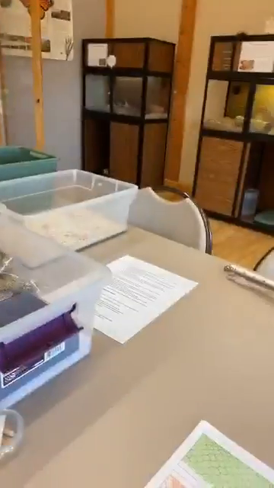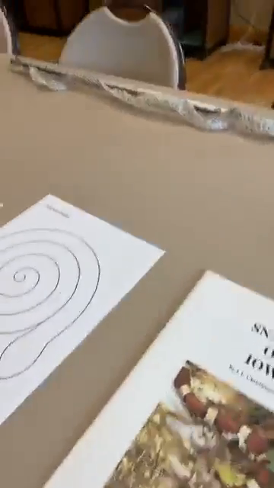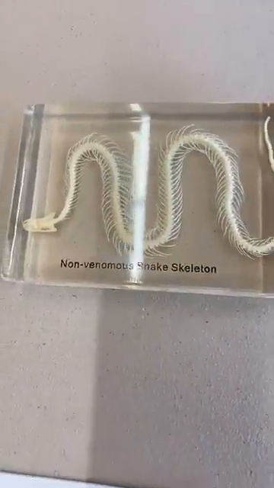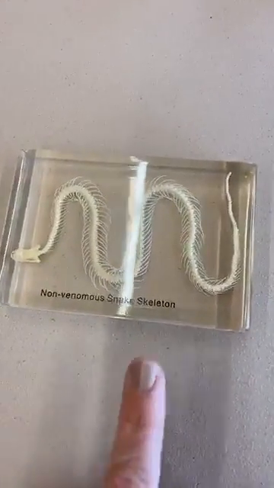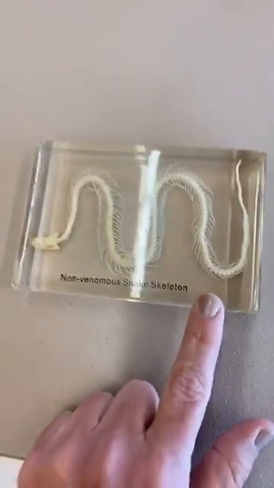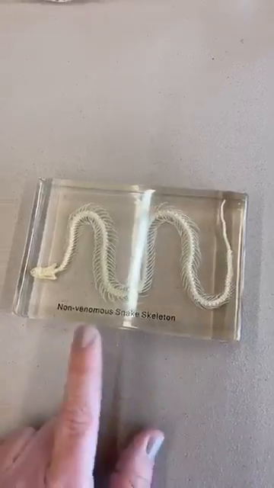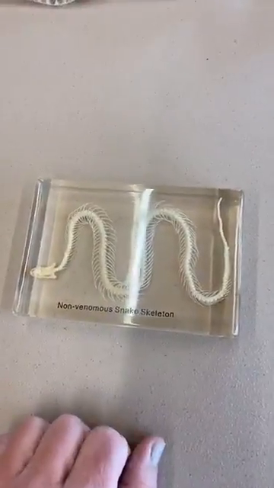But first, I wanted to give you a little bit of background about snakes. And so I'm going to turn my camera here so we can look at a few different things. So here I have some really neat tools set out. If we're taking a look here, we all probably can recognize this, a skeleton from a snake. This is a smaller skeleton. It says non-venomous snake, so that means not poisonous.